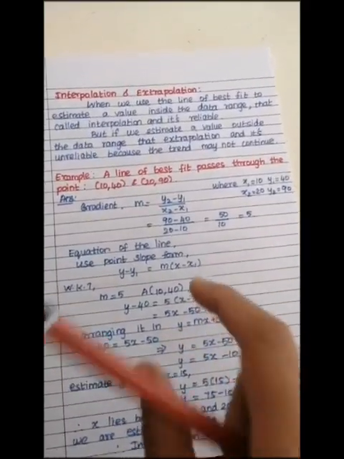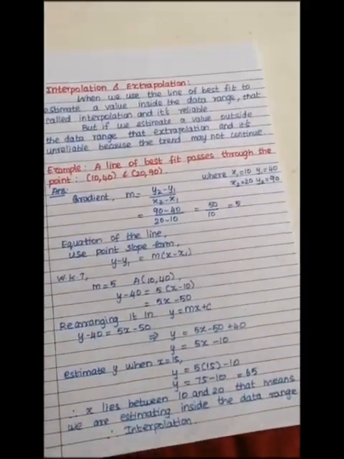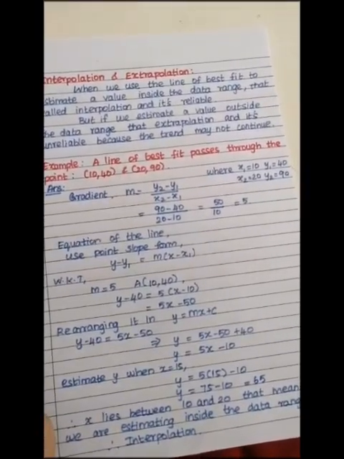You stay inside the data, it is usually more accurate, and you can fill in the gap.